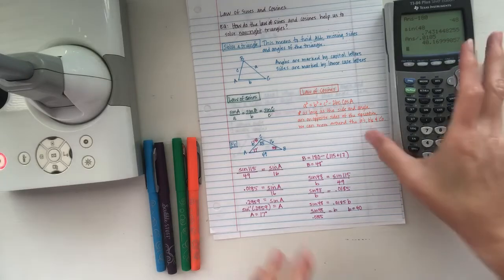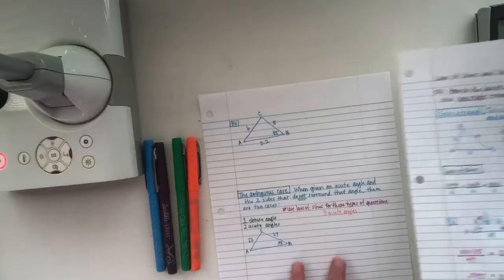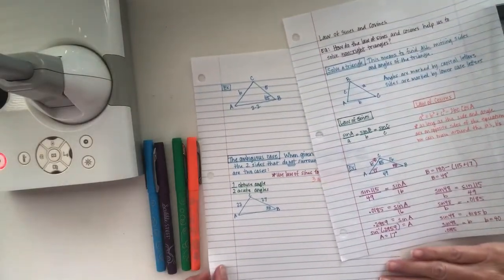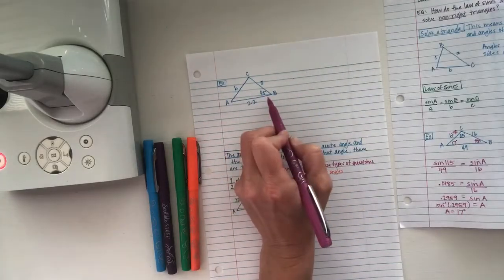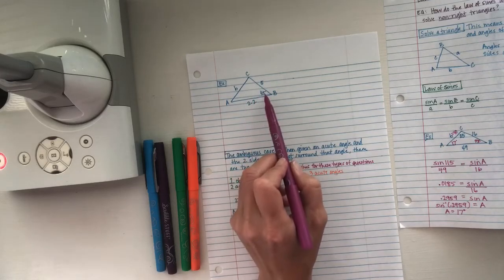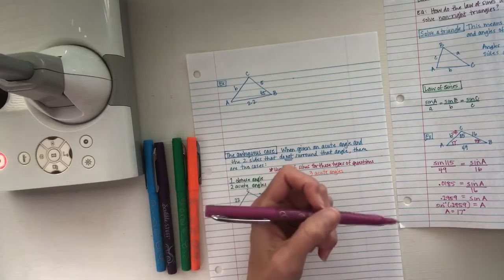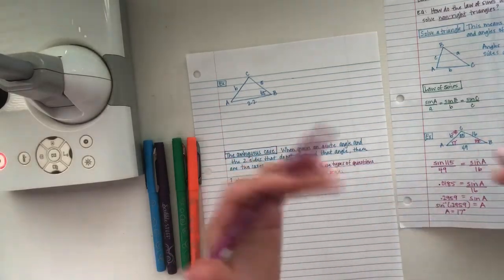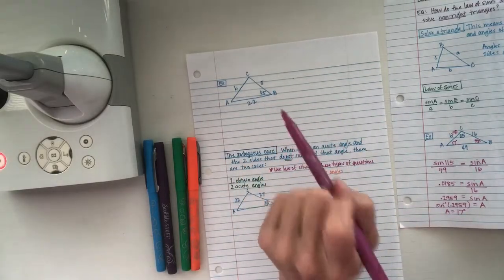Okay, so let's do the same thing, only let's use law of cosines. And the reason I'm using law of cosines on this one is because notice what they're giving me. They're giving me an angle, and they're giving me the two sides that surround that angle. So I don't have an angle and its opposite side, so I can't use law of sines. And you would notice when you go to start setting it up, you would have too many variables in the equation to solve. So we're gonna now instead use law of cosines.